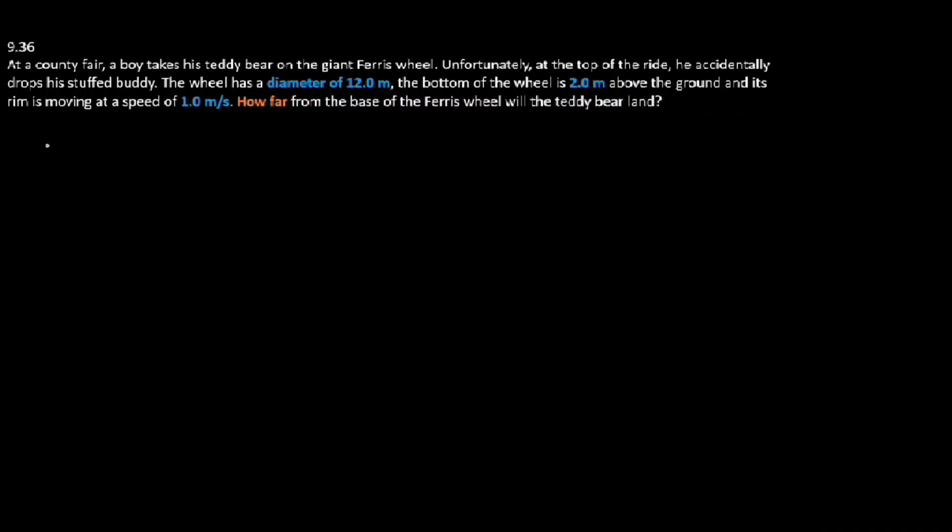Let's discuss question 9.36. At a county fair, a boy takes his teddy bear on a giant Ferris wheel. Unfortunately, at the top of the ride, he accidentally drops his stuffed buddy. The wheel has a diameter of 12 meters. The bottom of the wheel is 2 meters above the ground, and its rim is moving at a speed of 1 meter per second. How far from the base of the Ferris wheel will the teddy bear land?